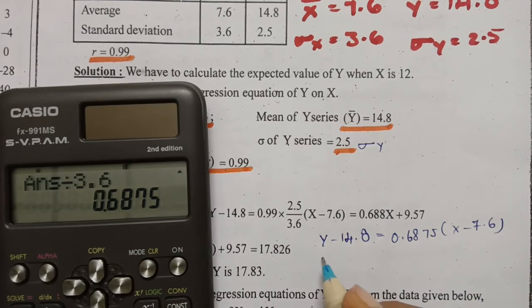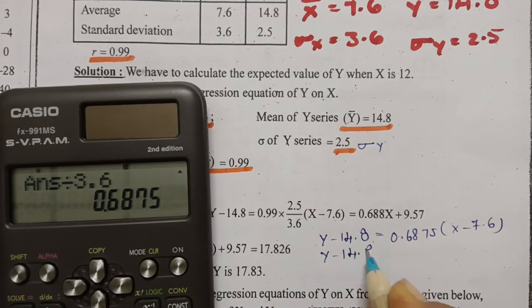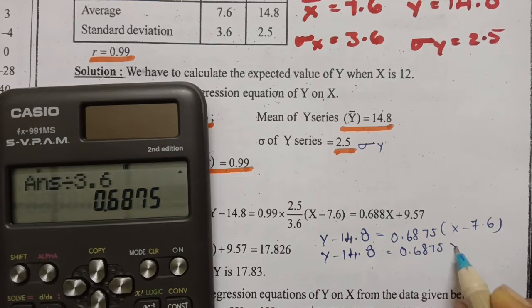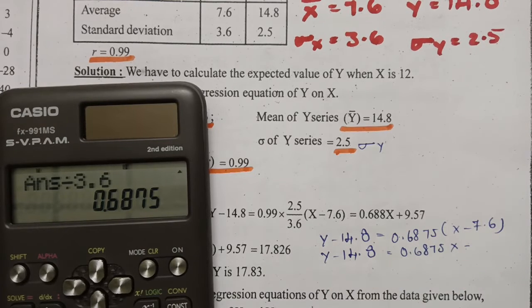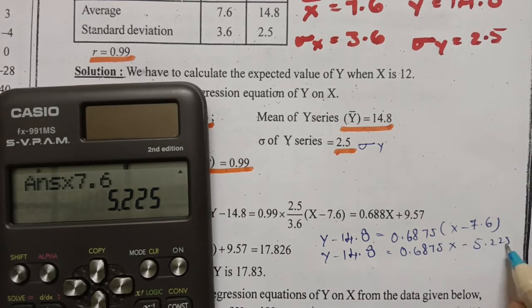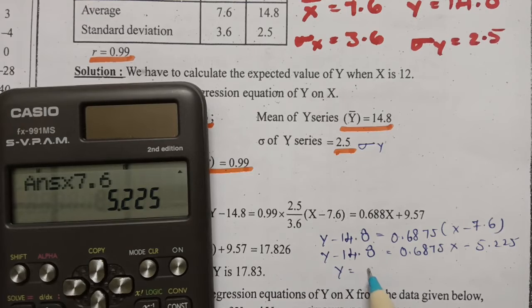Clear? This is Y minus 14.8 is equal to 0.6875X minus, if I multiply into 7.6, the value here is 5.225. So Y is equal to 0.6875X.